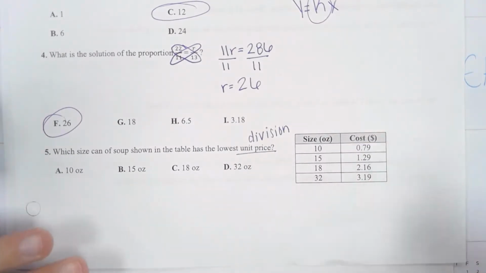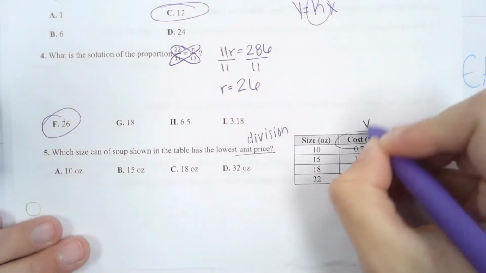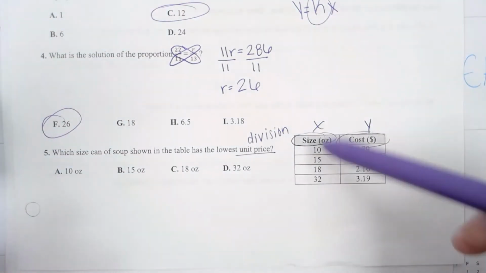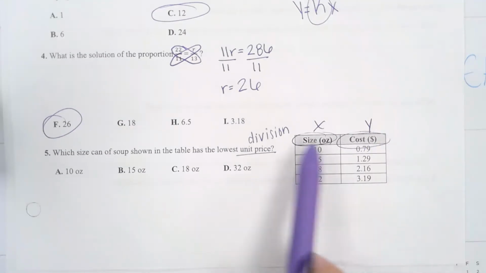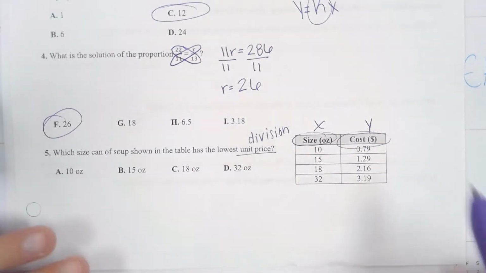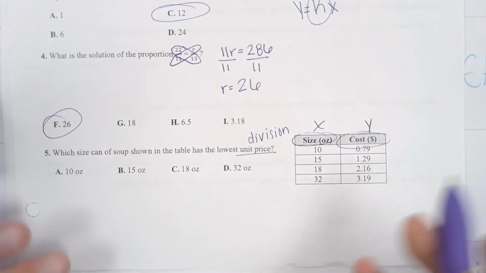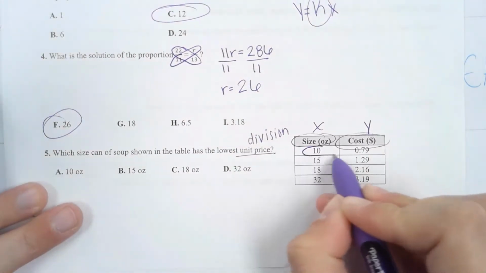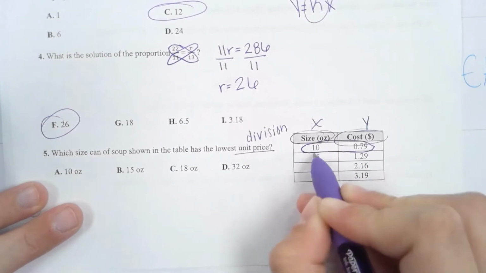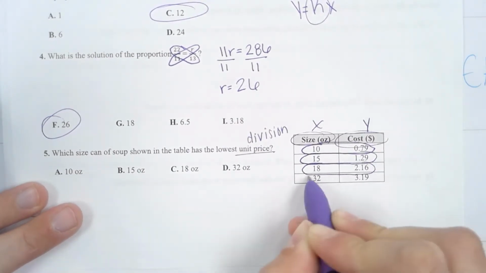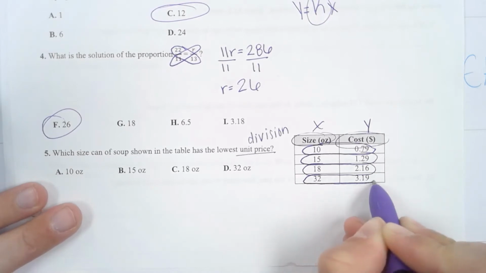So in this case, our cost is going to be the y, and our size is going to be the x, because we can control the size and our cost depends on the ounce. So that's why we are going to take the cost divided by the ounce. So to do this problem, like I said, you're going to take your cost divided by your ounce, and you're going to do this 4 times. And we are going to see which ounce has the cheapest unit rate.